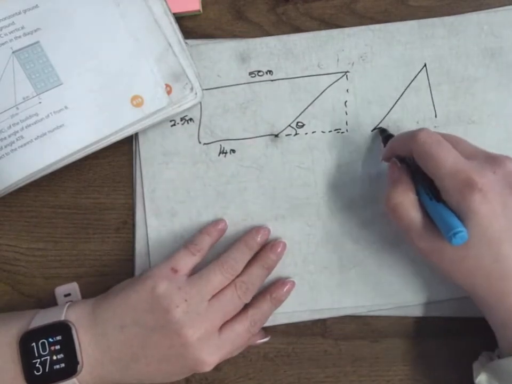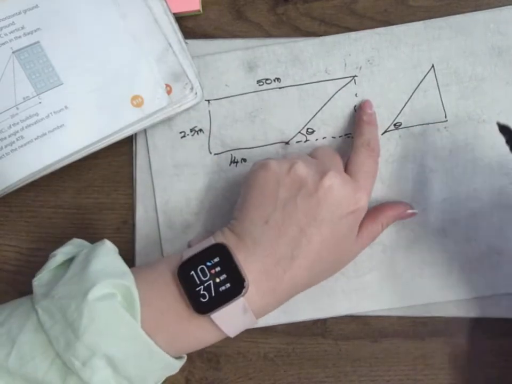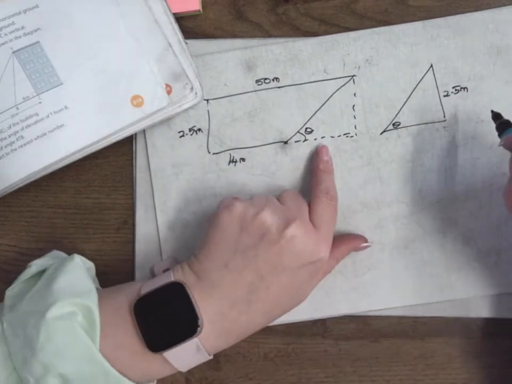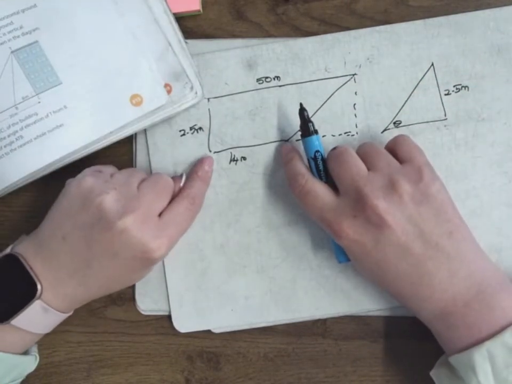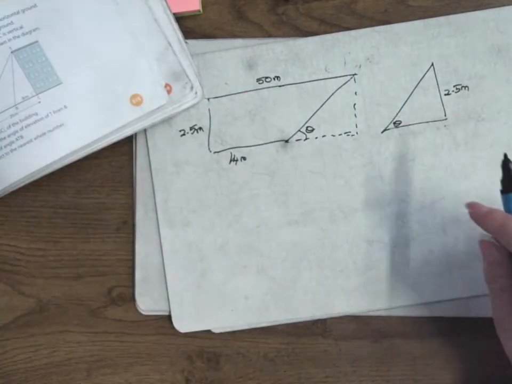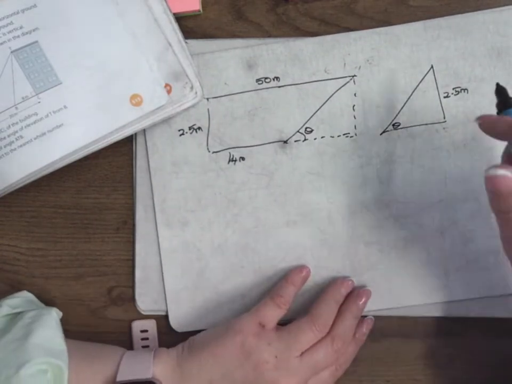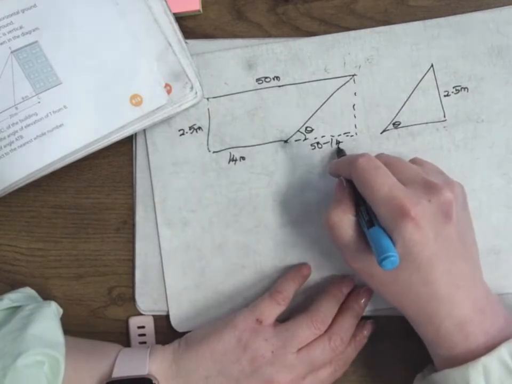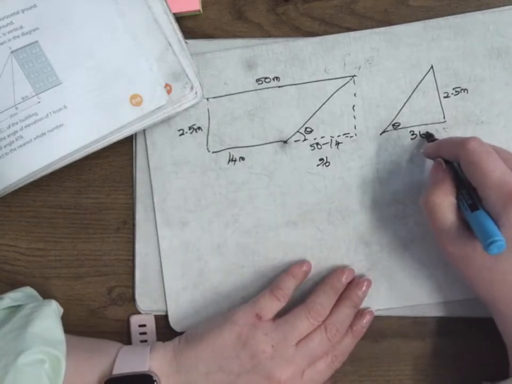So I'm just going to draw that right angle triangle out here. Now, if that side is 2.5, this side is also 2.5, isn't it? Okay, now I need this side. So the whole length is 50. This length is 14. So what's this? So if the whole lot is 50, this is 14. How do I get this? Anyone? Take it away, don't you? So this would be 50, take away 14, which would be 36, yeah? Okay, so that's 36 meters there.